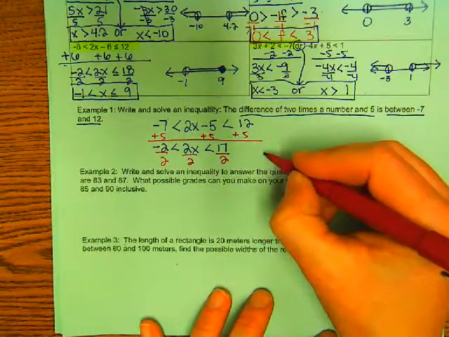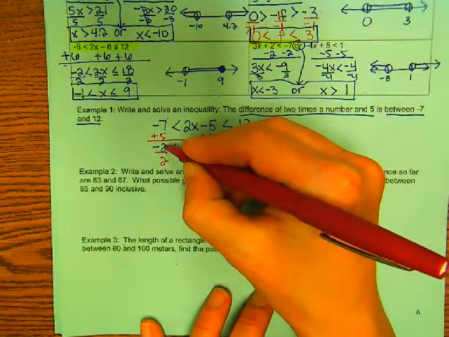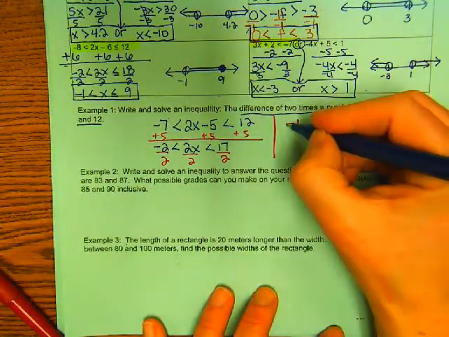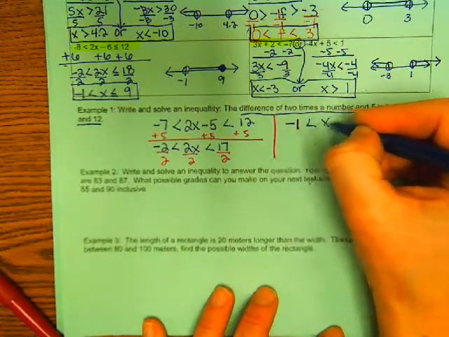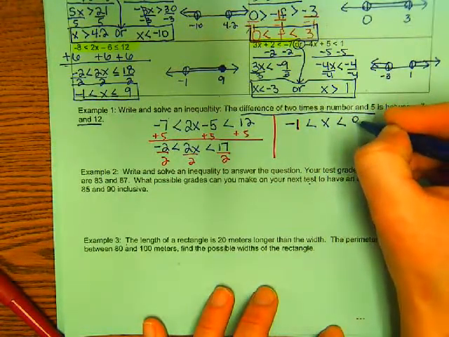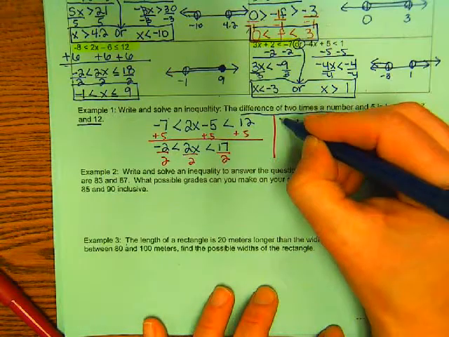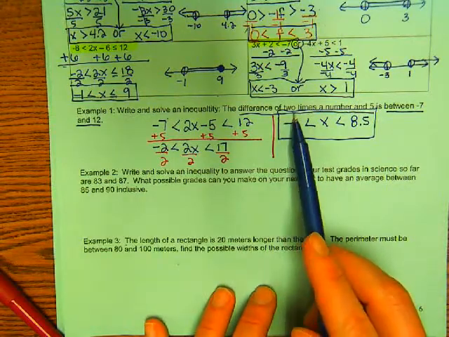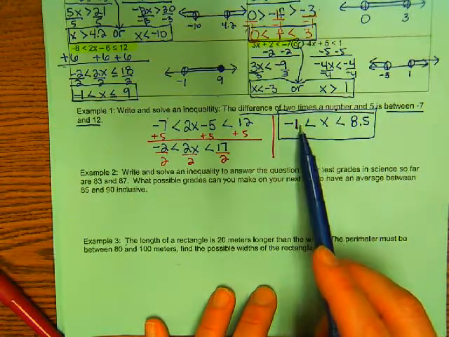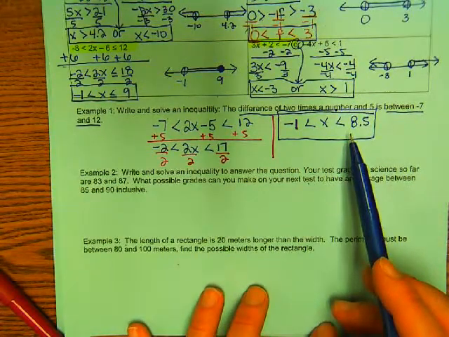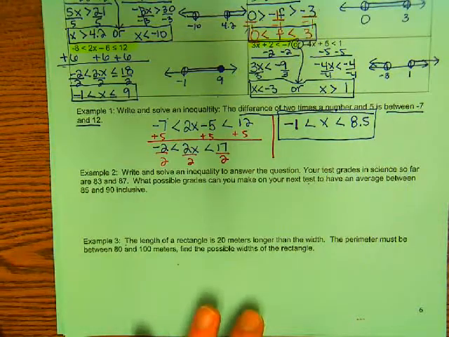That leaves me with -2 divided by 2 is -1 is less than x is less than 17 over 2, which is 8.5. What that means is my number, the number that I'm talking about in the problem, has to be greater than -1 and less than 8.5. It has to be between those numbers. Let's take a look at the next example.